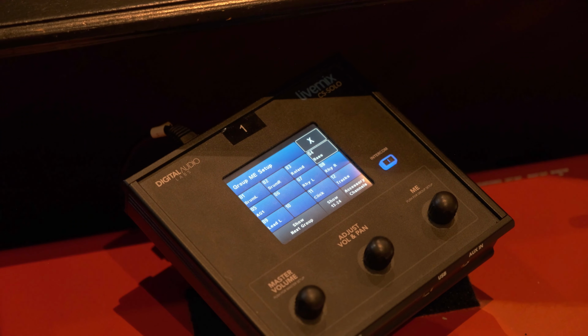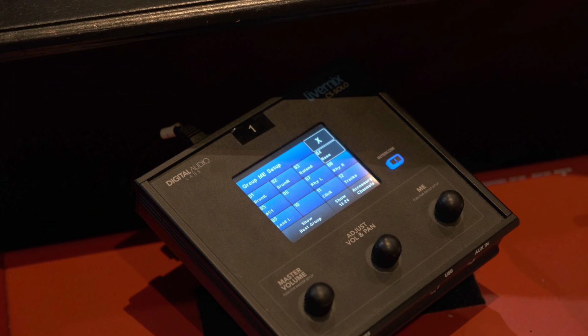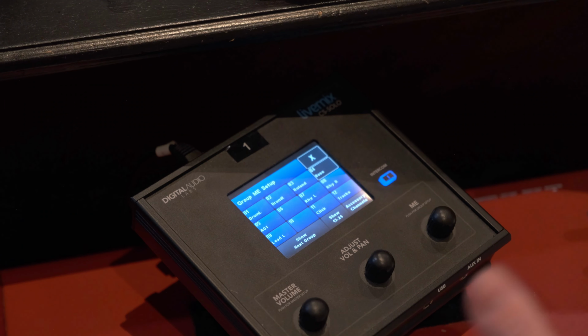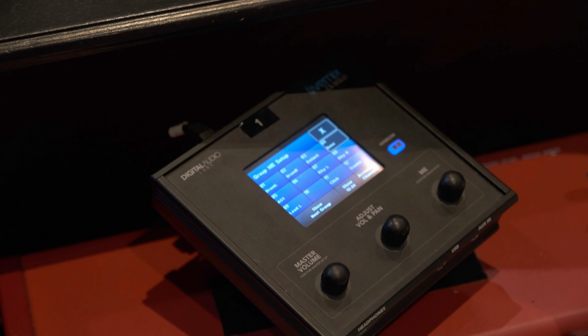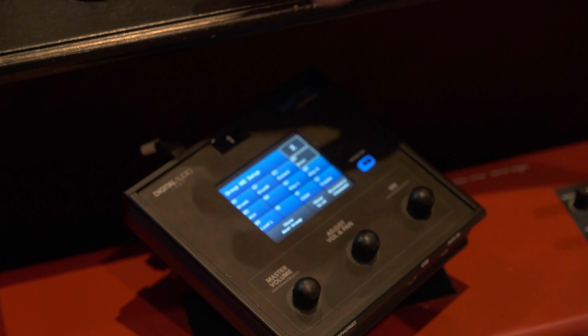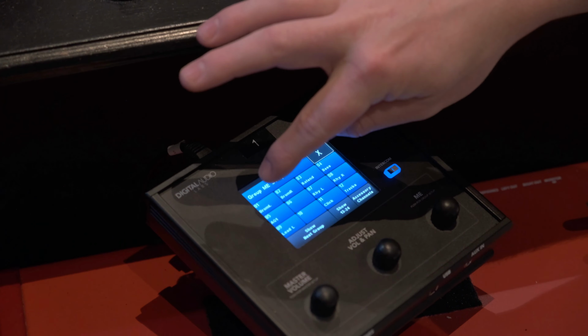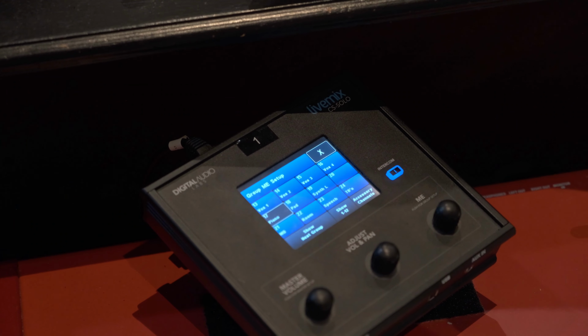Now that me channel is going to be adjusting the level of bass because I'm telling this LiveMix that I'm the bassist. However, I'm not, I'm the pianist. So I'll go ahead and leave it on the piano.